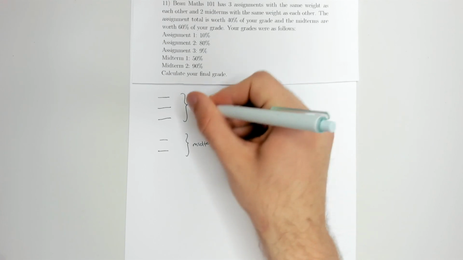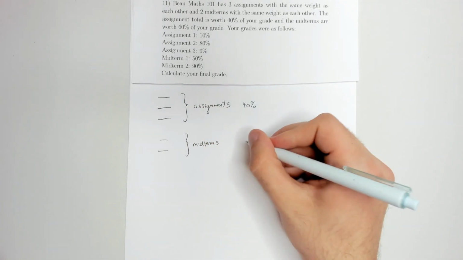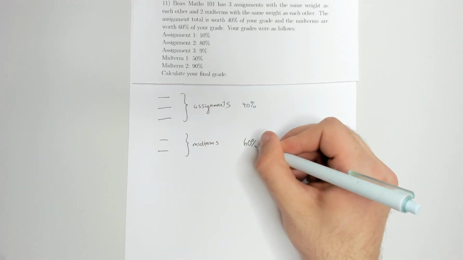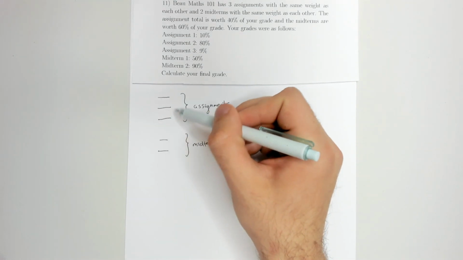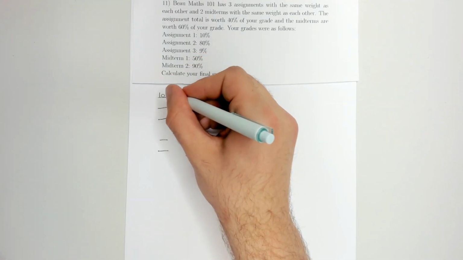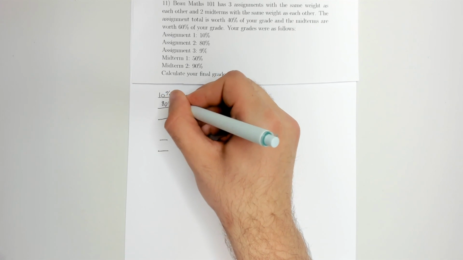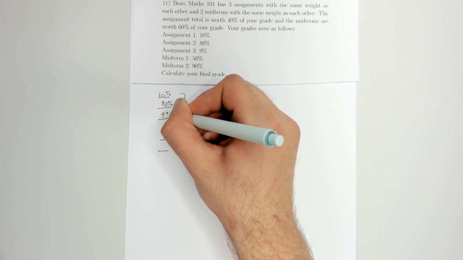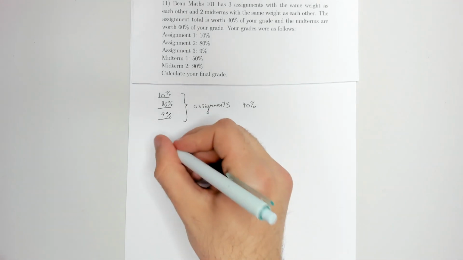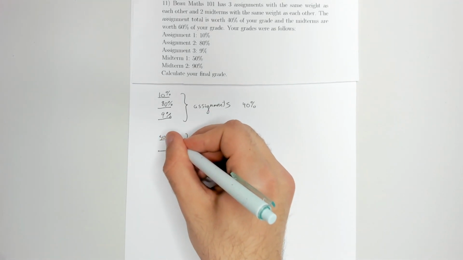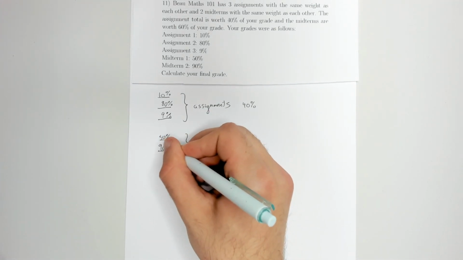So the assignments here, they do have a weight to them, and the midterms, they also have a weight to them of 60%. What we need to do first is we need to figure out what our average was on the assignments. So our assignments were 10%, 80%, and then 9%. So a couple of them we didn't do so hot on. And for the midterm, we got 50% and 90%.